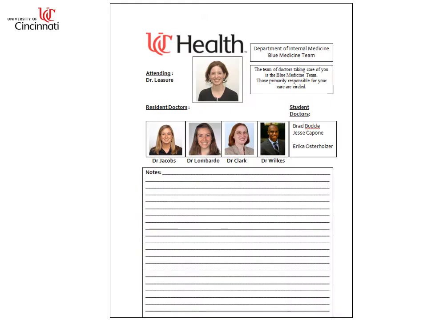We create a series of rounding cards that simply have our faces and names. It tells the patient who is coming, and in case they forget our names, they have our pictures and they can say, hey, this is my doctor. We also leave a place for notes where we write them notes and they write us notes. This has been a huge patient satisfier.